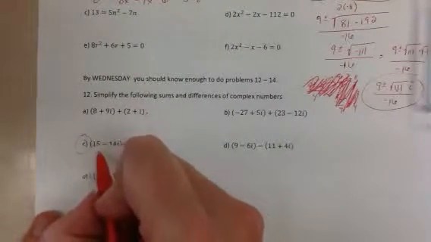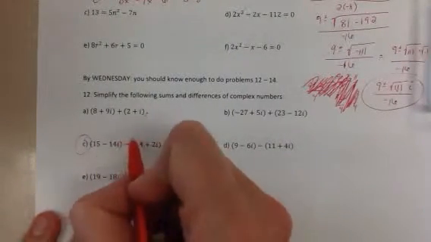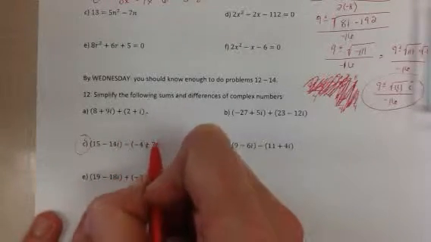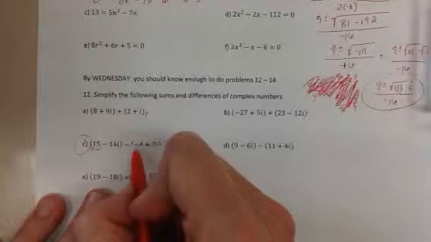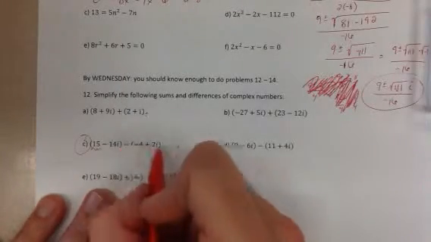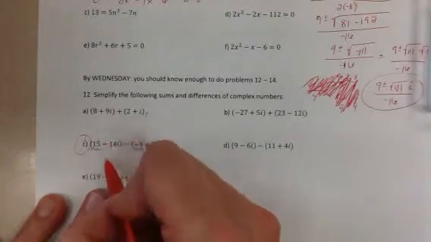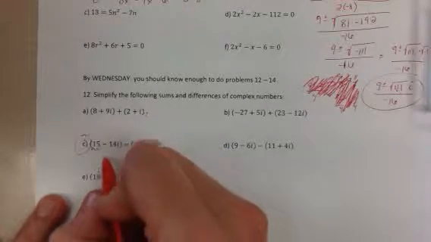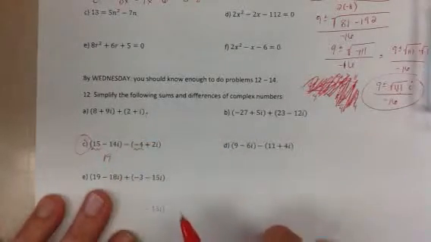So 15 minus 14i minus, so remember when I'm subtracting, I need to subtract everything. So I can identify like terms. The 15 and the -4 are like terms, but I need to be subtracting. I need to be doing 15 minus a -4. So 15 minus a -4 is actually positive 19.